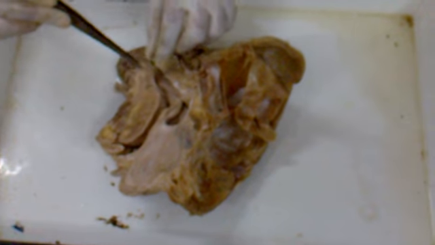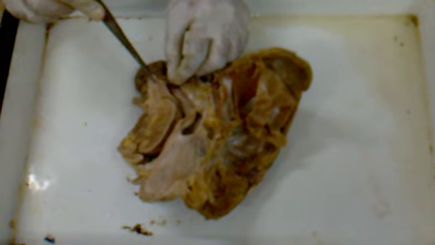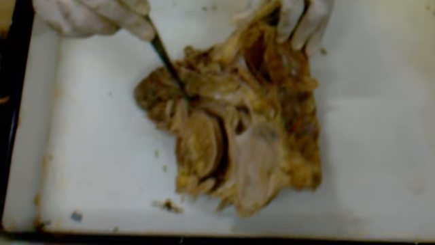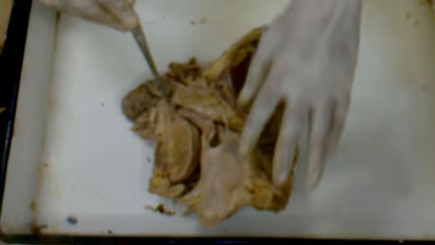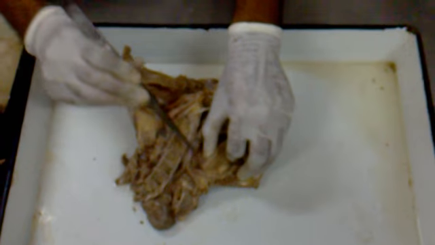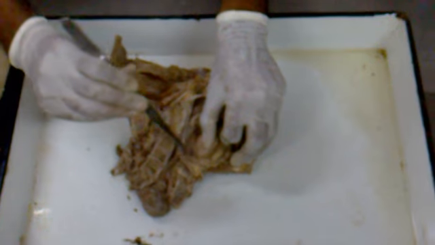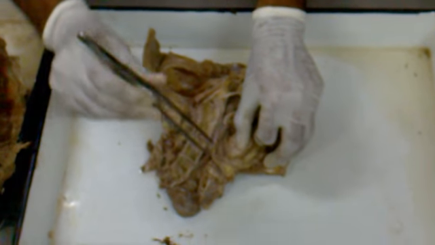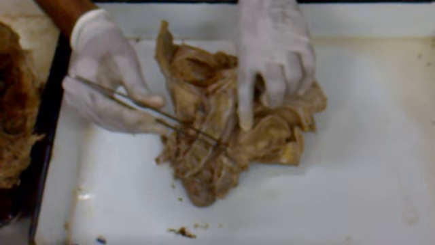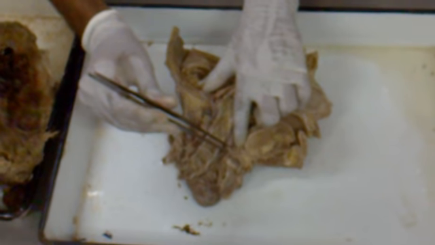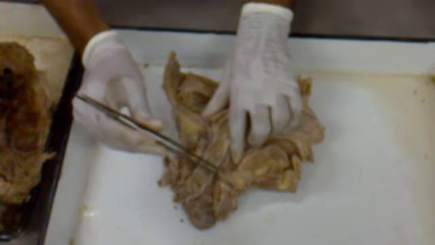Then on the posterior part, this is the epiglottis. Tongue and epiglottis are joined by a fold. This fold is the median glossoepiglottic fold and the two lateral glossoepiglottic folds. Glosso means tongue. And there is a gap between the median and lateral glossoepiglottic folds.